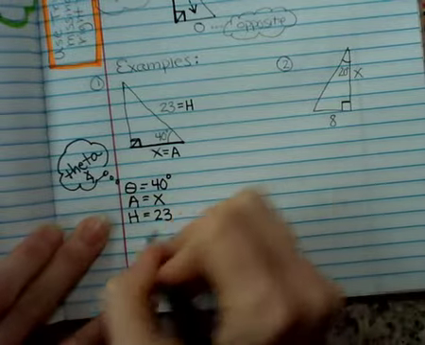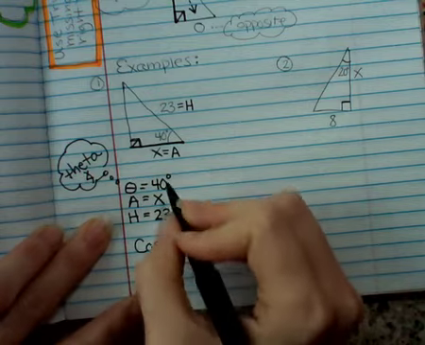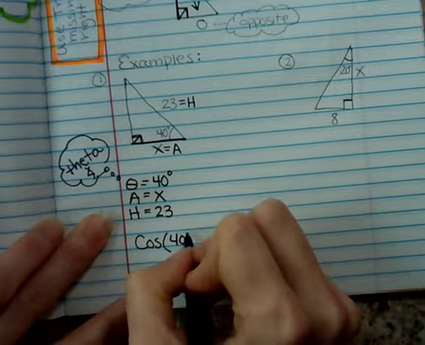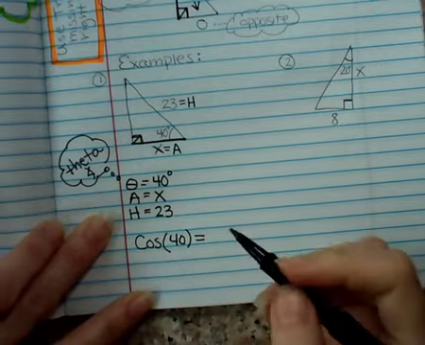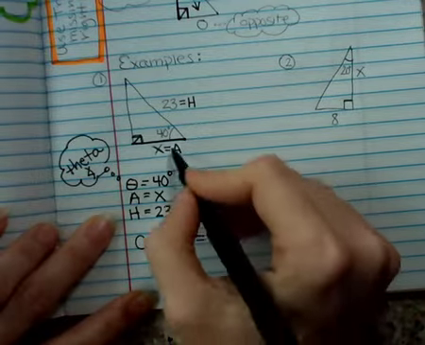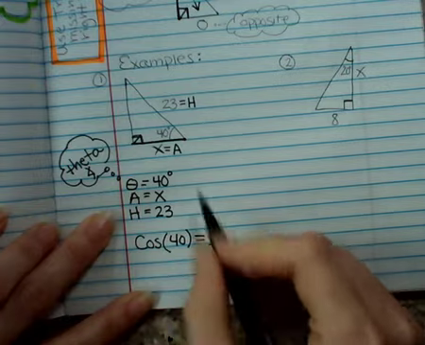So we will set that up as cosine, and then our degree always comes next. So cosine of 40 degrees equals, cosine is adjacent over hypotenuse, so our adjacent side is our x over the hypotenuse is 23.